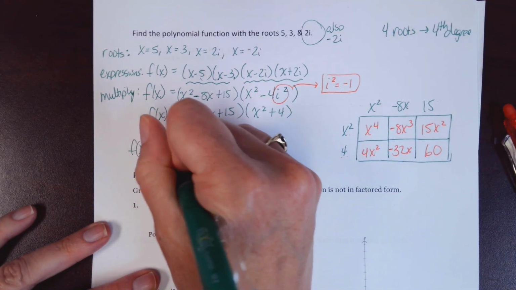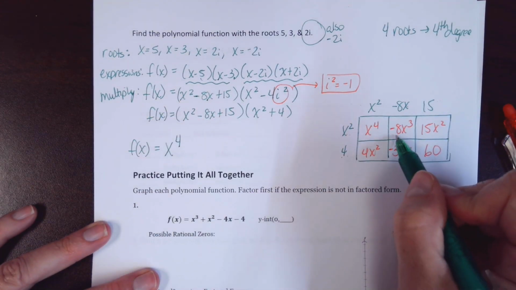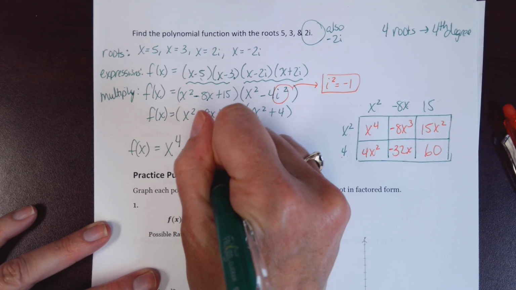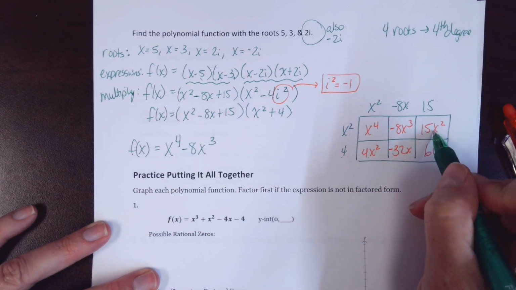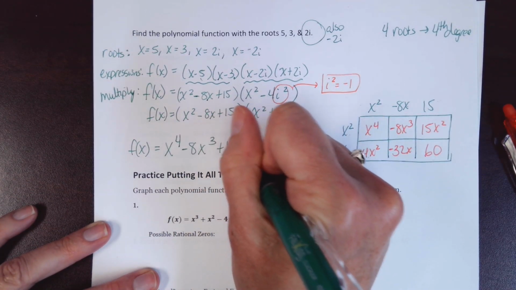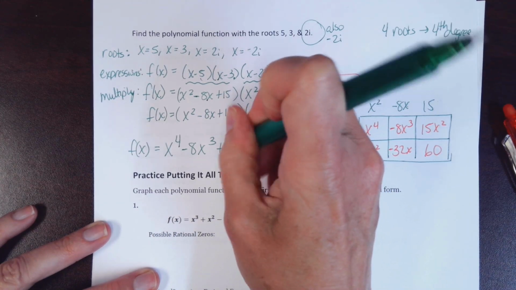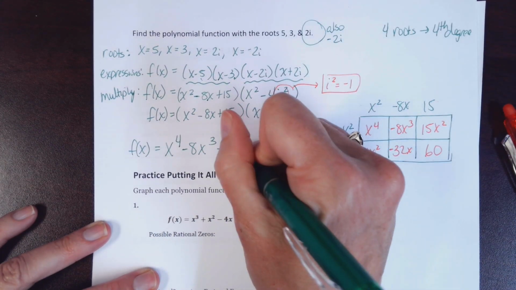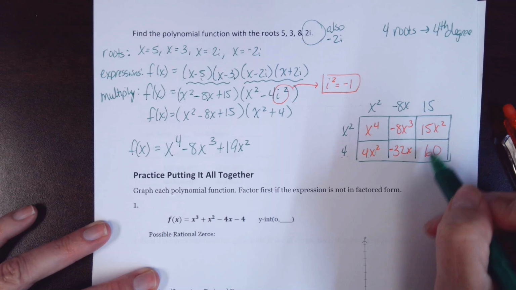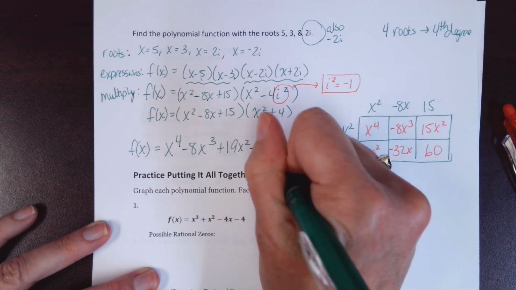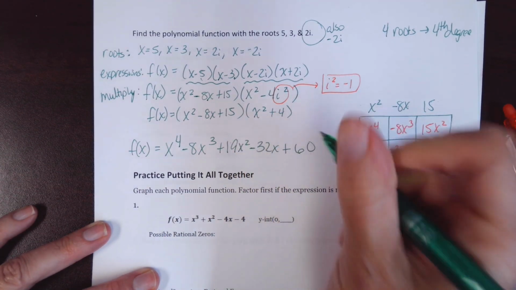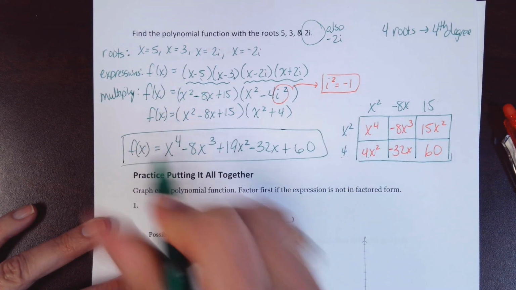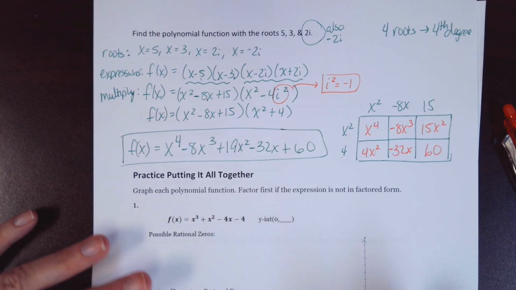So I've got x to the 4th minus 8x cubed. 4 and 15 is a 19x squared. I said 19 and I wrote it down wrong. 19x squared, and then minus 32x and plus 60. That's my polynomial function with those roots.